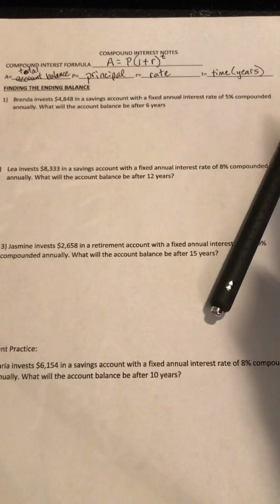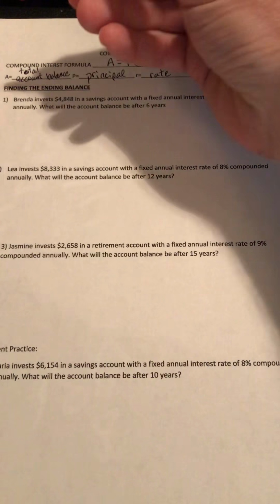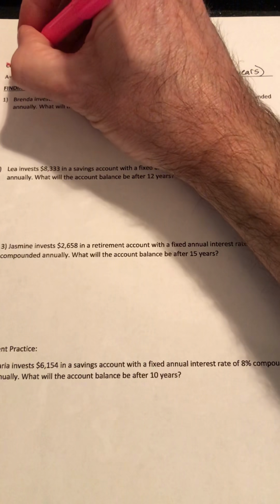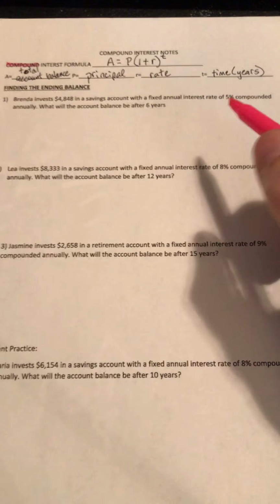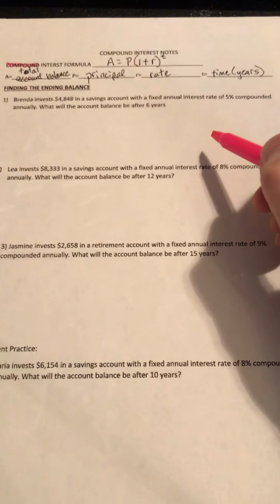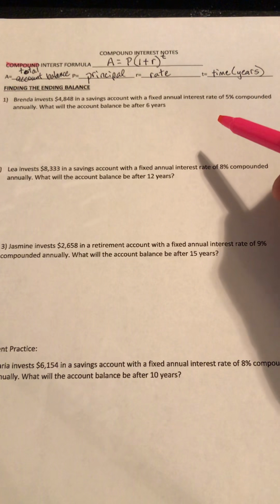By the way, just like with simple interest, you'll be given the word compound if they want you to compound your interest, if they want you to make sure you use this formula instead of the simple interest formula. So let's do question number 1.